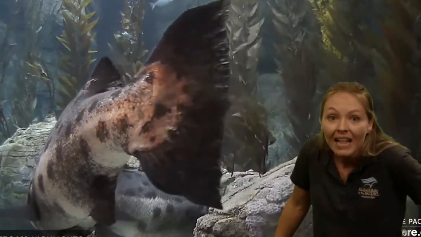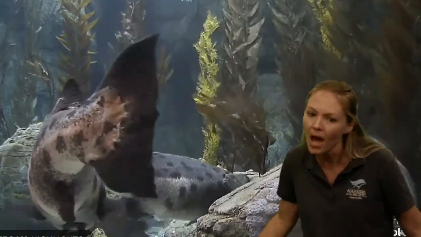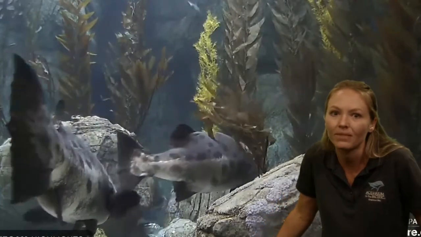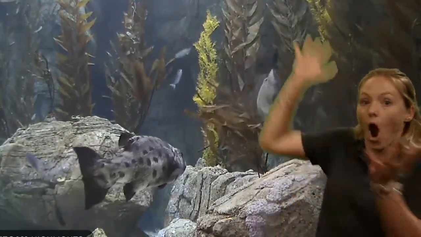So these giant sea bass are ambush predators, which means that they wait near the bottom of the ocean and they wait for something to pass them. And when they see something that looks really yummy passing them, they're really still and they go, oh, and they reach out and they grab that.